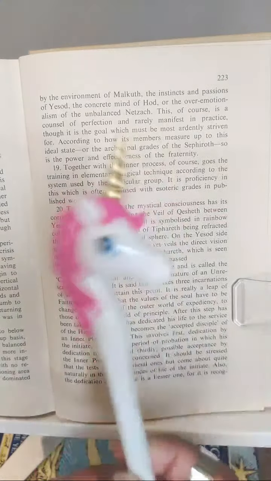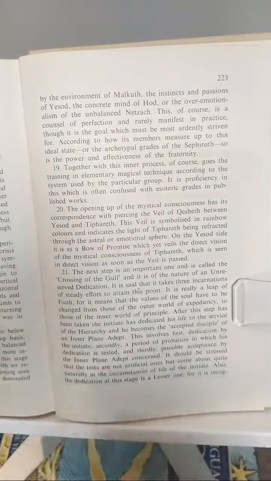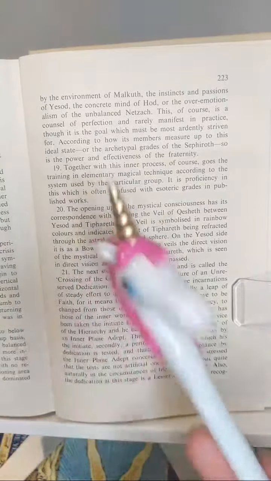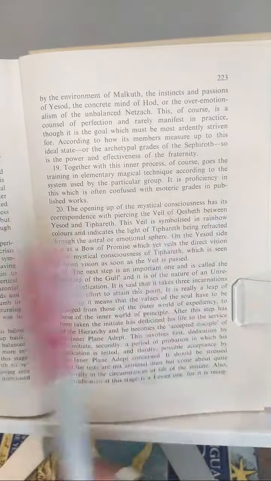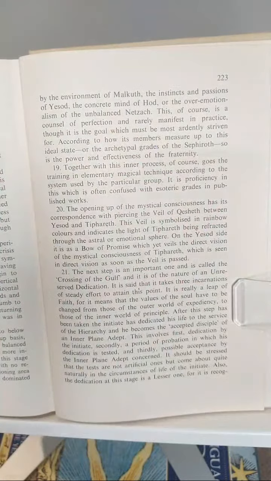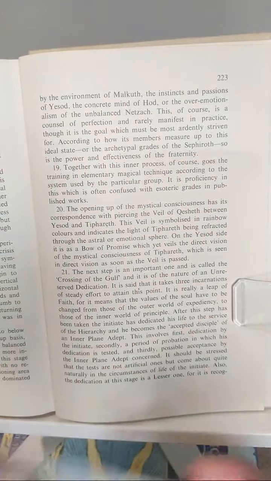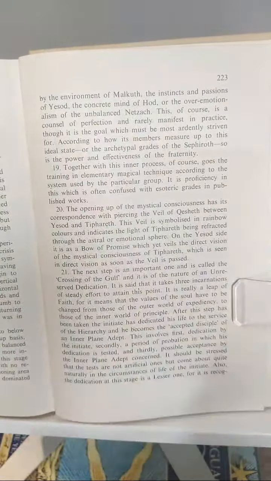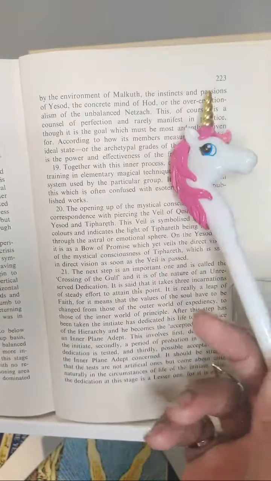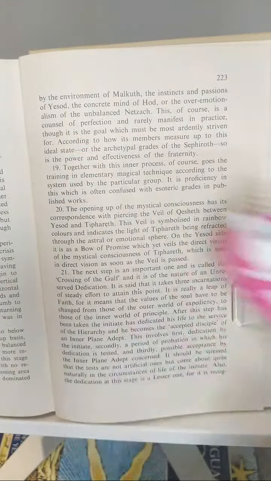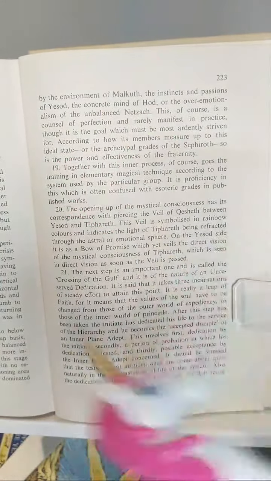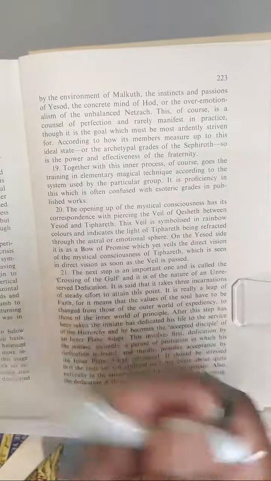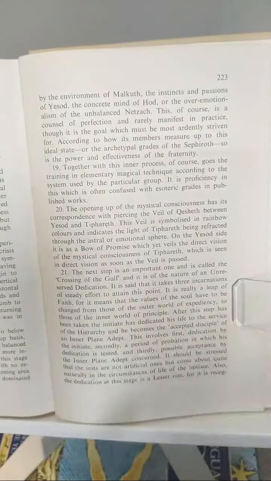So he's saying, ideally, one who reaches the stage of Tifereth should be of sound mind and healthy body. They should not have any repressed unconscious complexes. They should have a functioning area of mystical consciousness. They should not be dominated by the environment of Malkuth, the instincts and the passions of Yesod, the concrete mind, or the over-emotionalism of unbalanced Netzach.